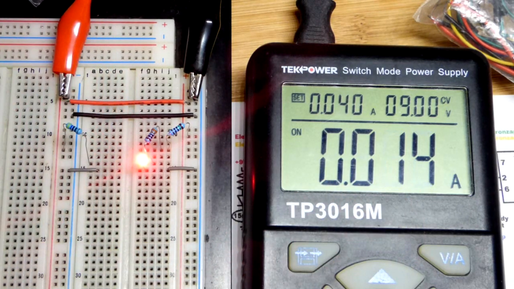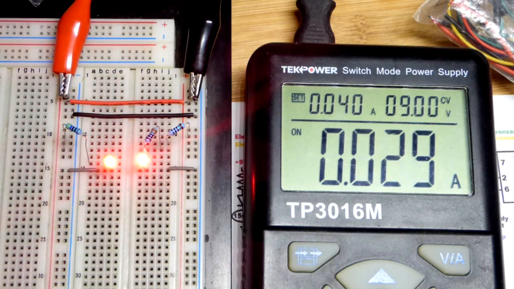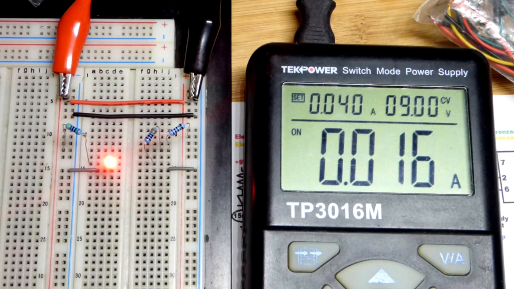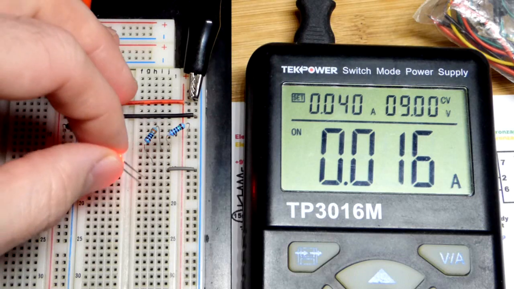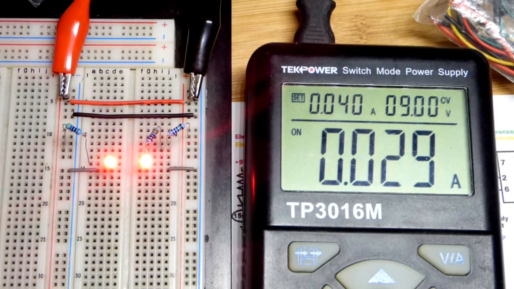If I yank an LED, now we cut the power to one circuit, and we have about 15 milliamps of current, a little bit less right there. We put it back, and there you can see we have twice as much current because we've got the two circuits, and there again we have about 15 milliamps of current. So again, these are approximate values, and this power supply is not as accurate as a multimeter.